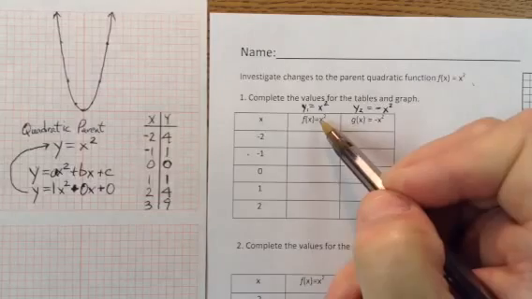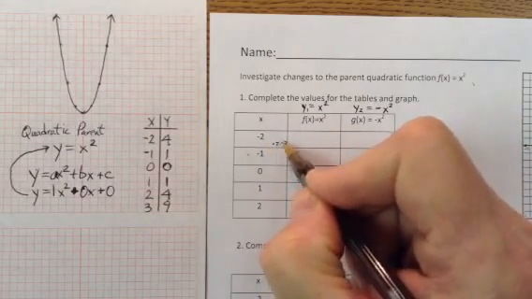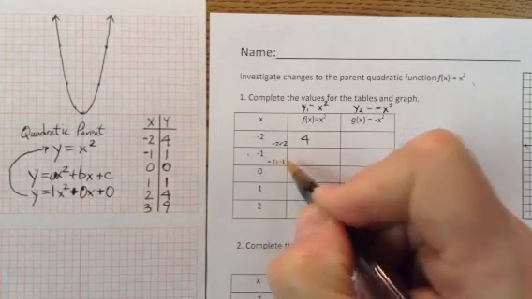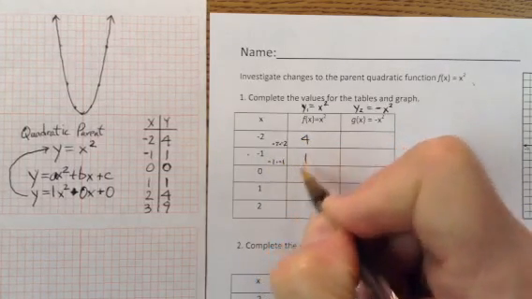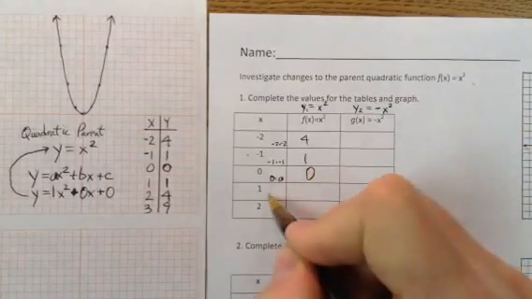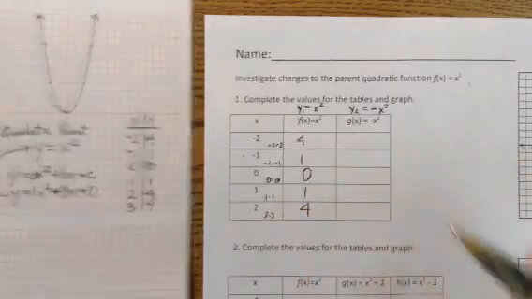So if I'm squaring a number, I'm multiplying it by itself. So this is negative 2 times negative 2. We got a positive 4. This is negative 1 times negative 1. This gave me a positive 1. 0 times 0 gives me 0. 1 times 1 gives me 1. 2 times 2 gives me 4.